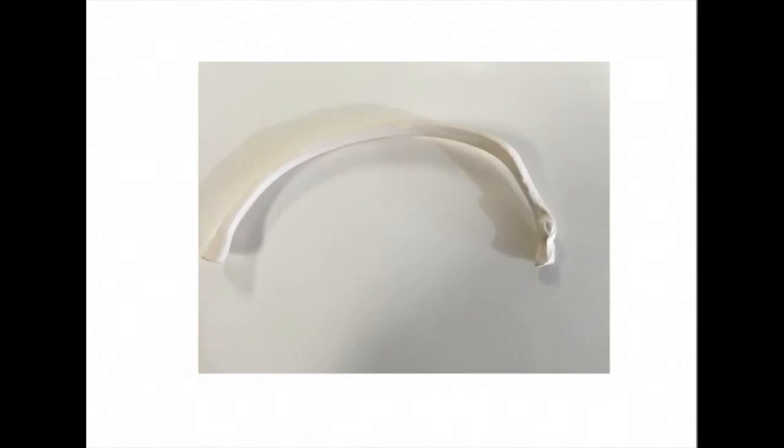This is a picture of a rib taken in our science lab. We will now identify the structures of this rib. Here we have the head of the rib, followed by the neck, and then the tubercle of the rib, followed by the shaft of the rib, from here till there.